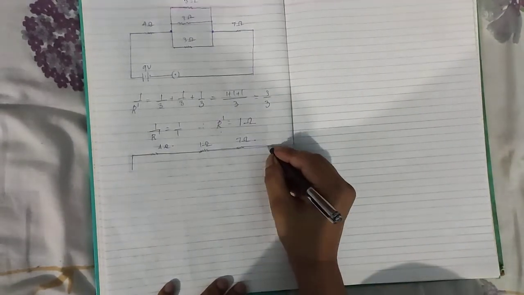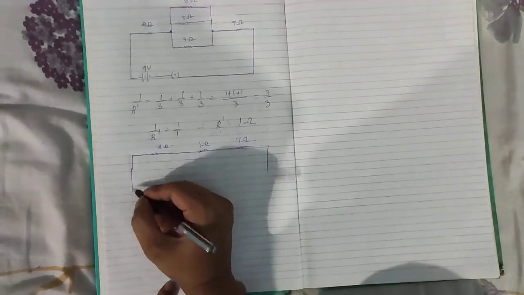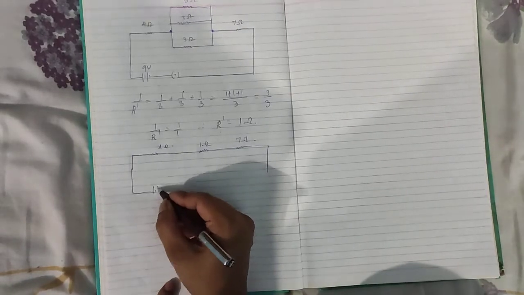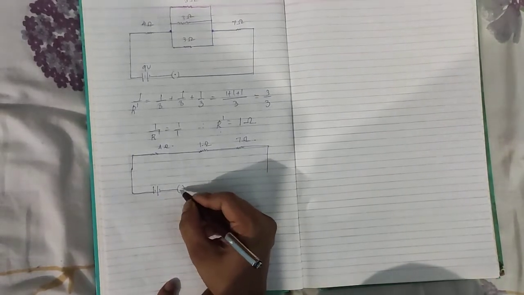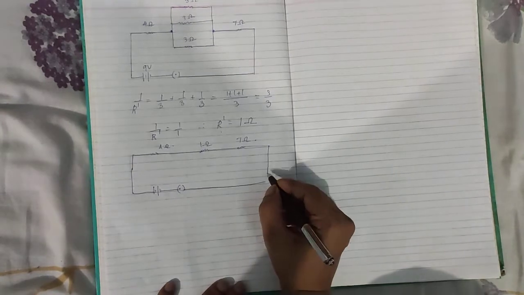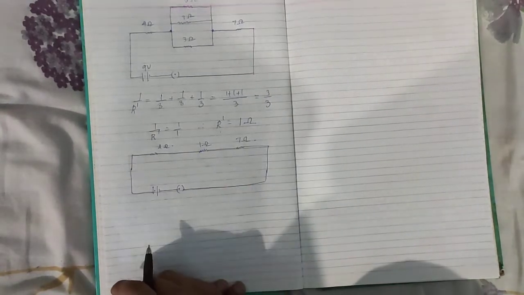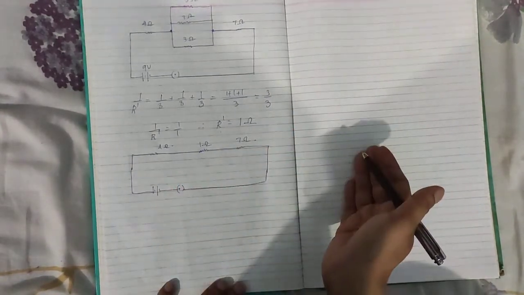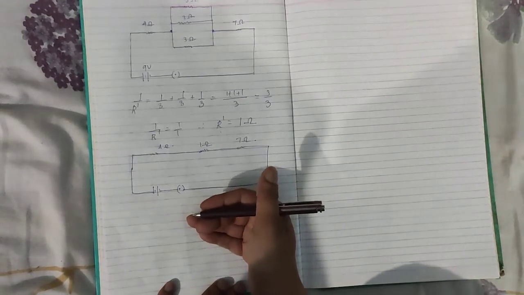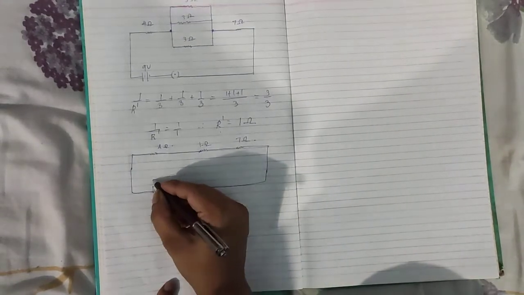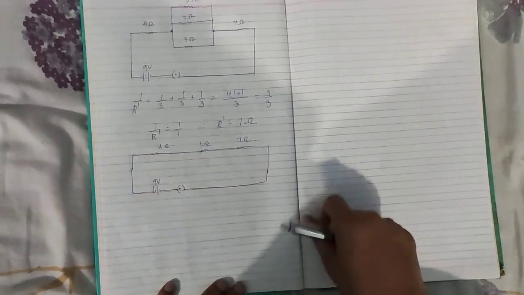You don't have to do this again and again in your answer sheets whenever this type of questions are asked in the exam. Okay, you simply have to understand the circuit and solve accordingly. Or if you are confused, you can do that in the rough work, but there is no need to do it in the fair copy. So this is 9 volts. This is your final circuit.